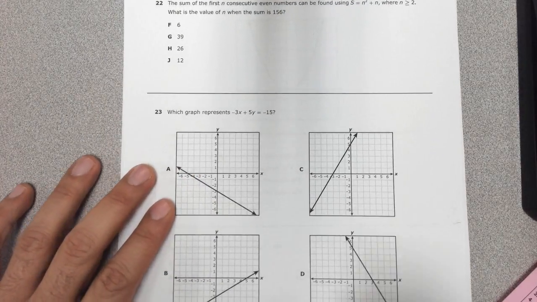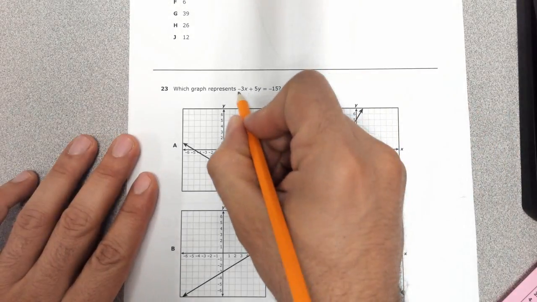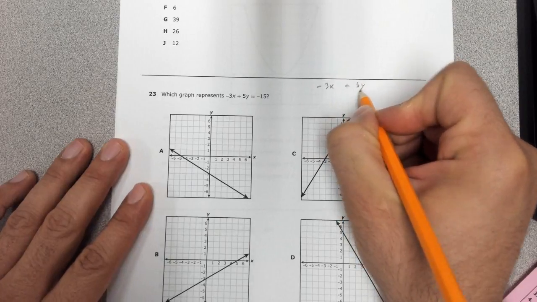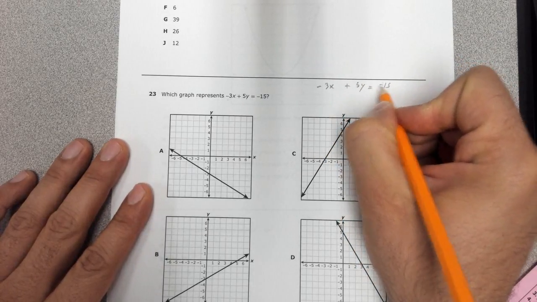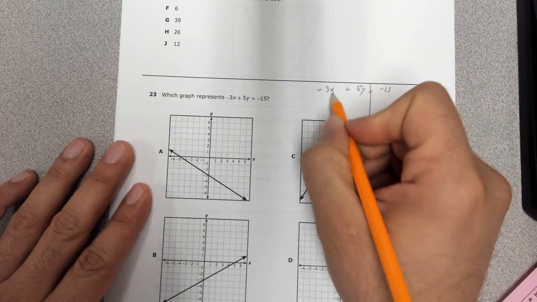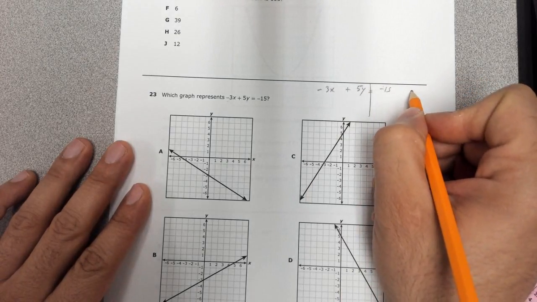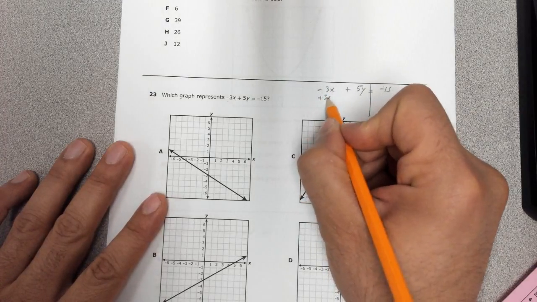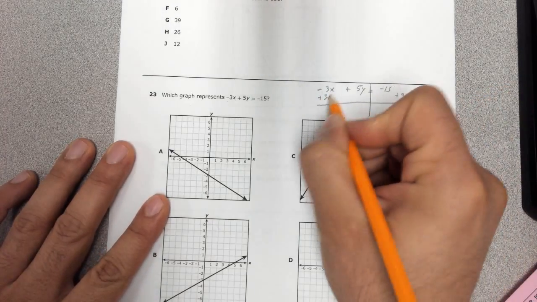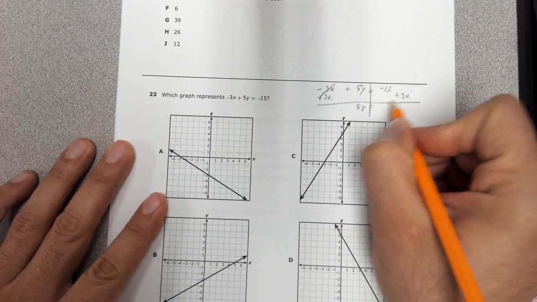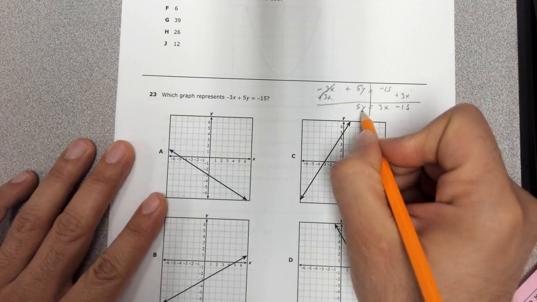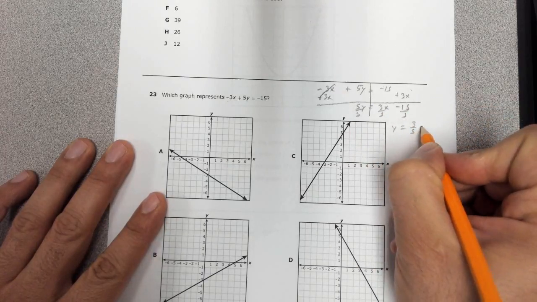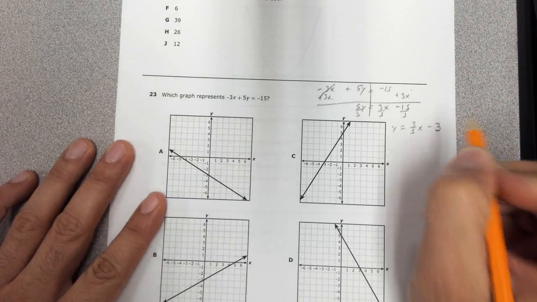Question number 3, they ask you which one represents that line. Again, all you have to do is notice that this right here is not in the proper format. And we're going to go ahead and change it because I can't graph anything until I have it in y equals. So, opposite side, I need it here on this opposite side, so I'm going to use the opposite sign. -3x, the opposite sign would be positive 3x. These cross out. 5y equals, I'll put this one first, 3x minus 15, and then I divide by 5. Which is y equals 3 over 5x minus 3.